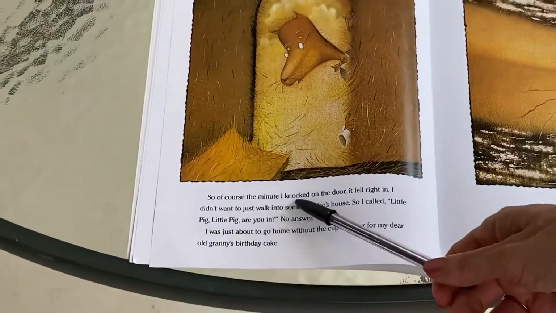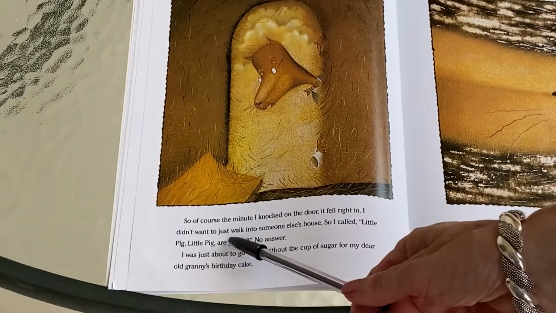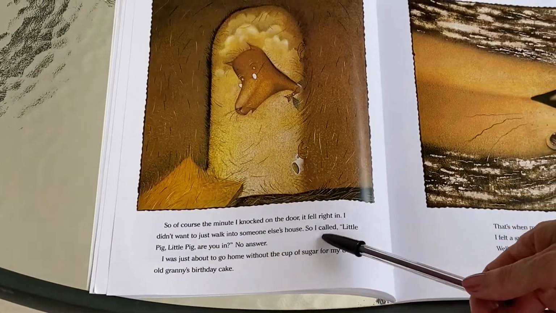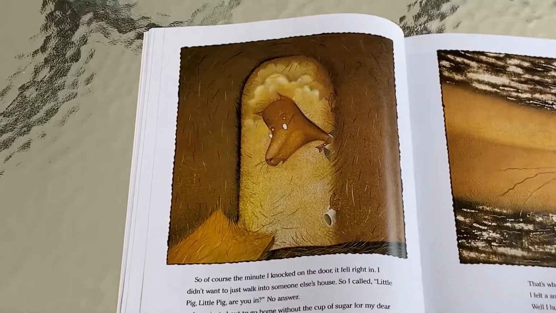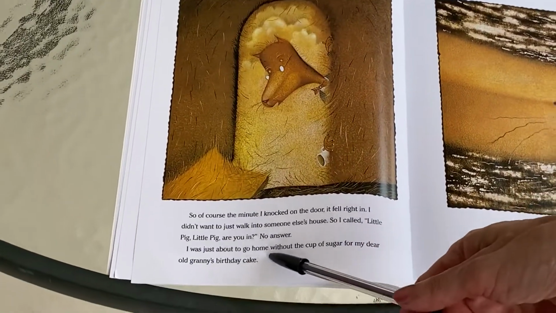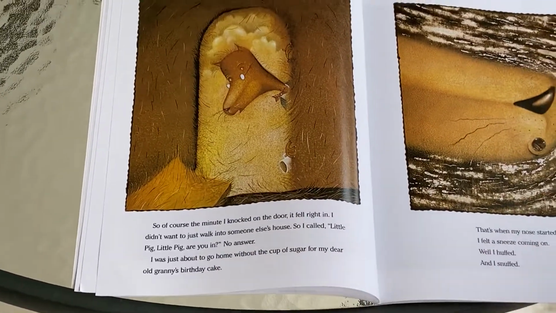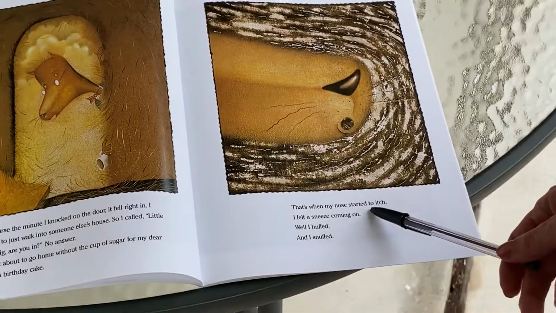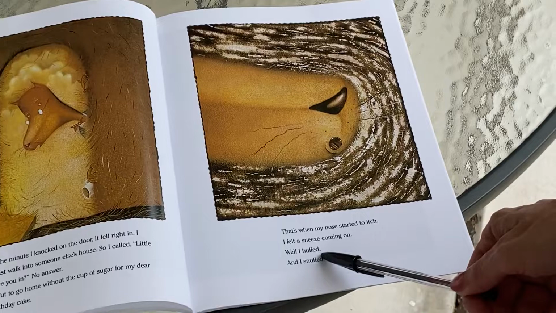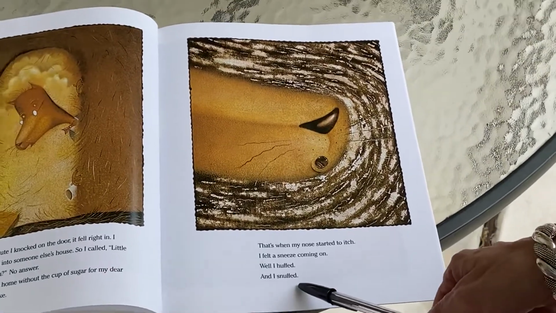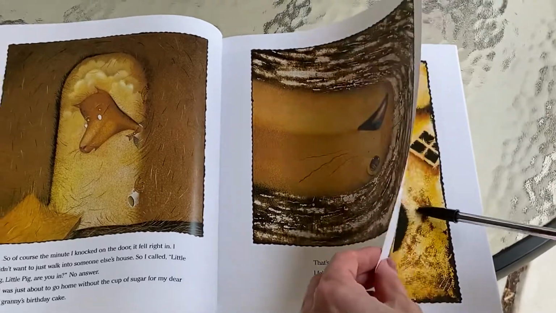So, of course, the minute I knocked on the door, it fell right in. I didn't want to just walk into someone else's house, so I called, "Little pig, are you in?" No answer. I was just about to go home without the cup of sugar for my dear old granny's birthday cake. And that's when my nose started to itch. I felt a sneeze coming on. Well, I huffed. And I snuffed. I bet you can figure out what happened next.